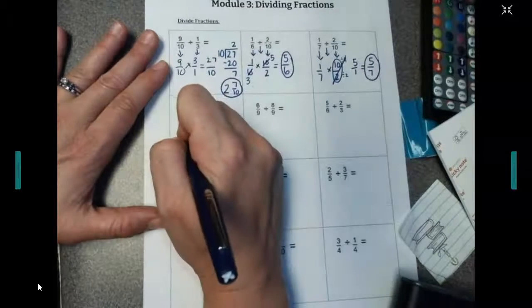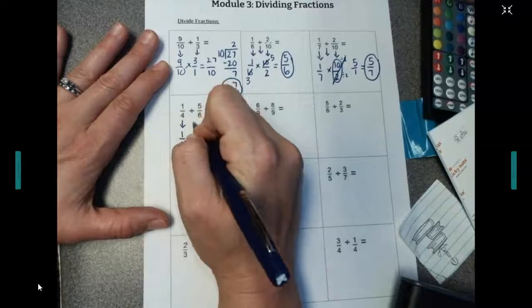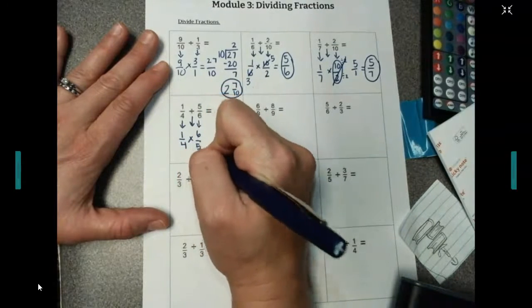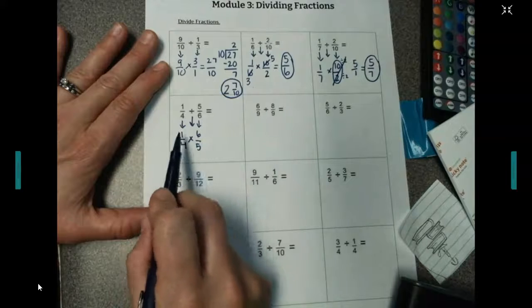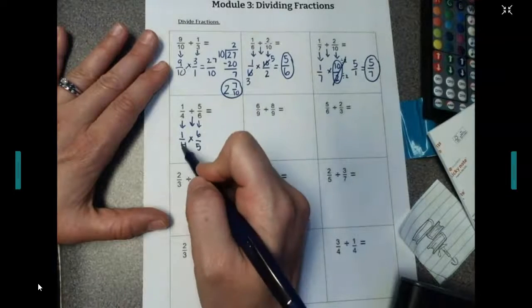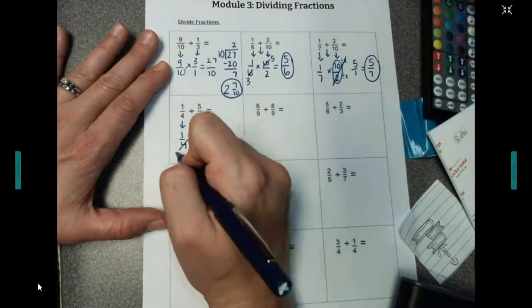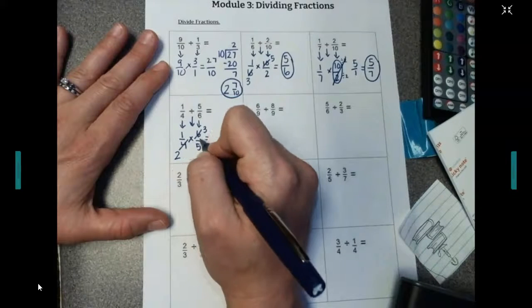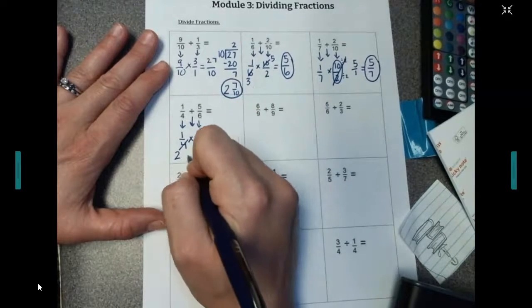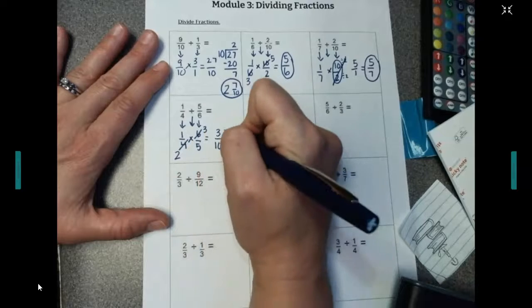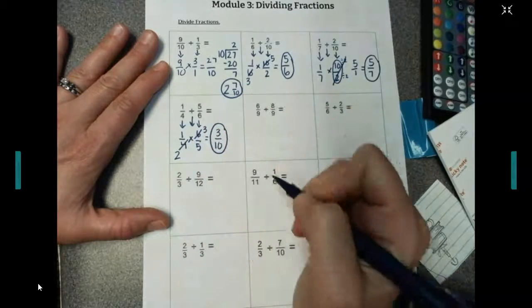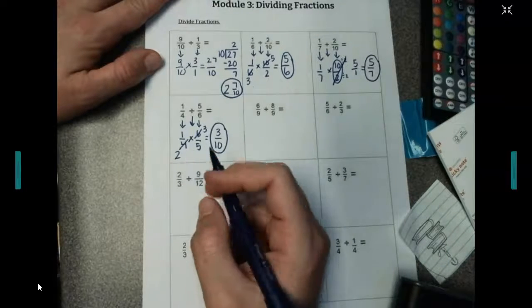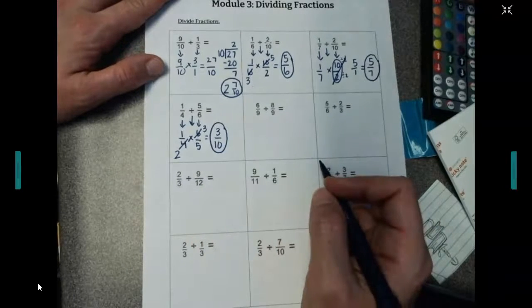Down here, I'm going to drop down my 1/4. Division changes to multiplication, and we flip. Let's check for cross-canceling. Nothing with the 1 and the 5. But if we look at the 4 and the 6, 2 can go into 4 twice, and 2 can go into 6 3 times. 1 times 3 is 3. 2 times 5 is 10. Remember, if you don't catch the cross-canceling, you'll just have to simplify at the end. Cross-canceling is simplifying before you get to the answer.